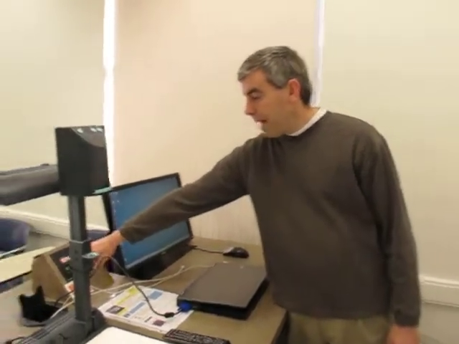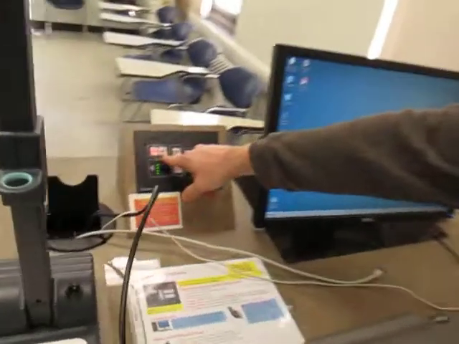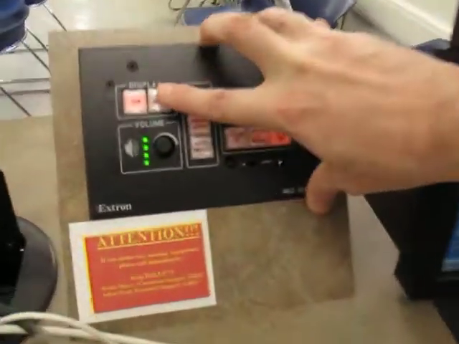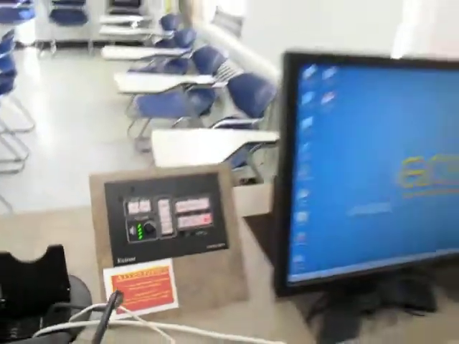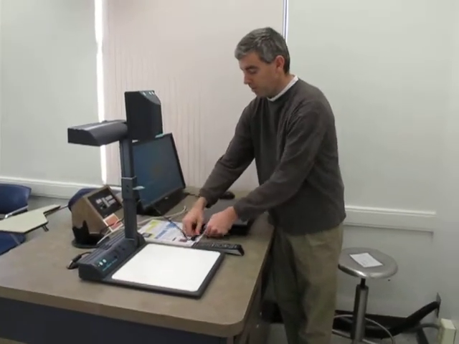When I'm all done with whatever it is I'm doing, I'm going to go back to my display area on the controller here, and I'm going to press the off button. That's going to power the projector off, and that's important to save the life of the projector bulbs.